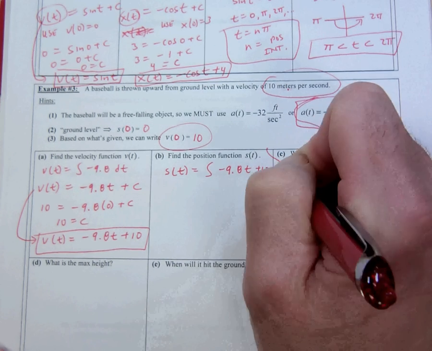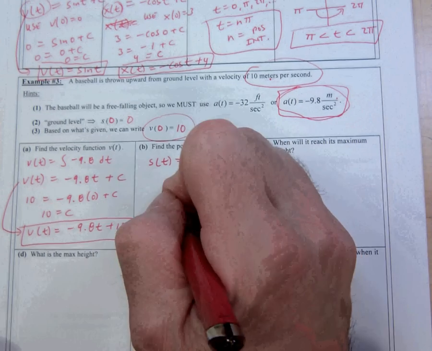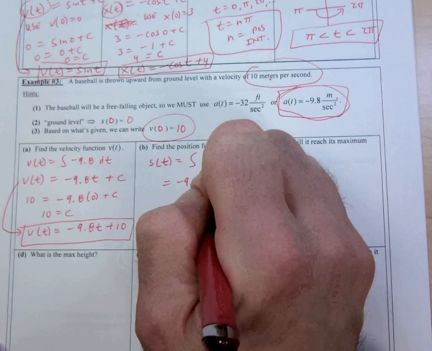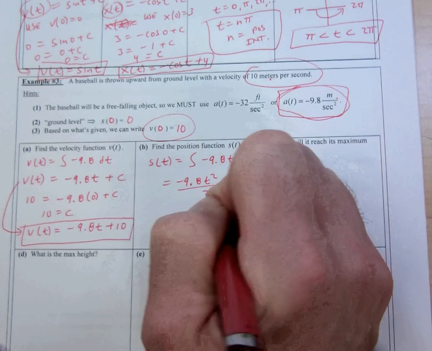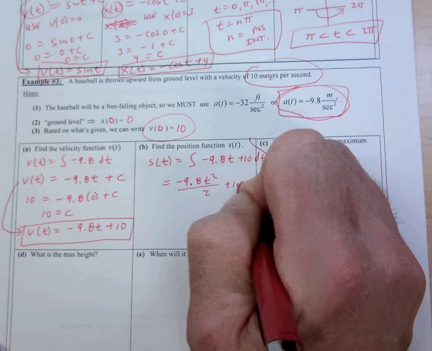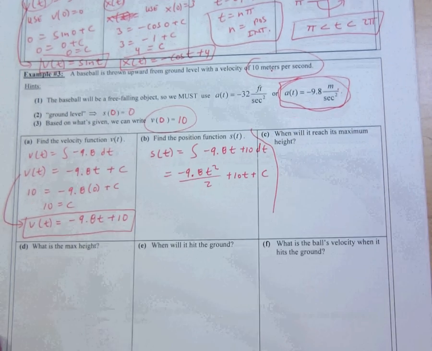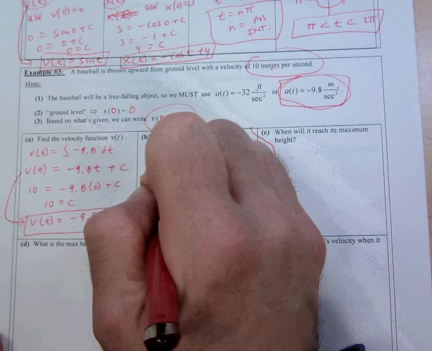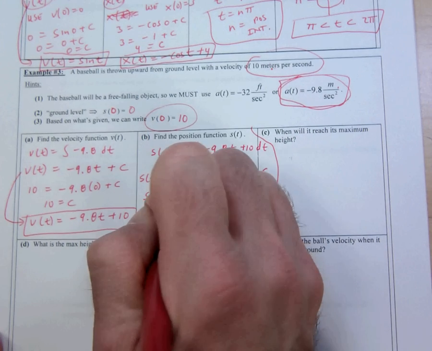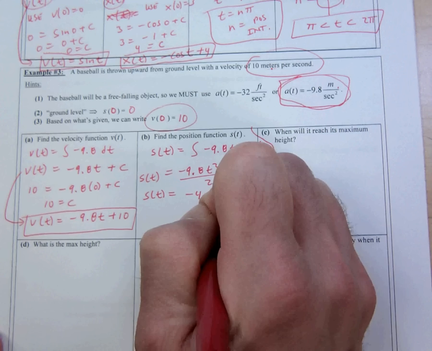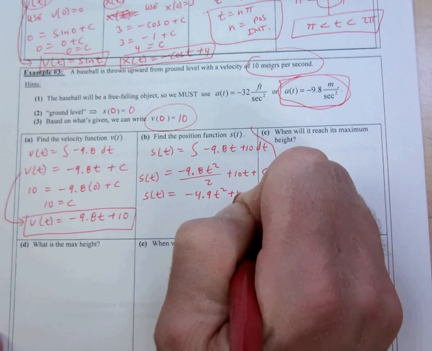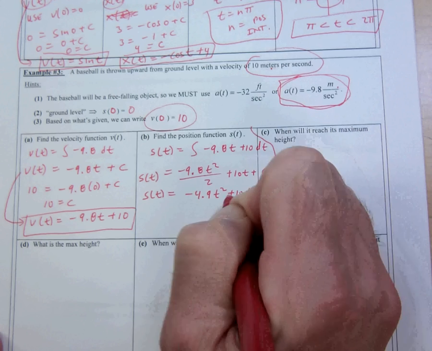So if I integrate that, I get negative 9.8 t squared over 2 plus 10t plus c, right? And if I simplify that, is that right?